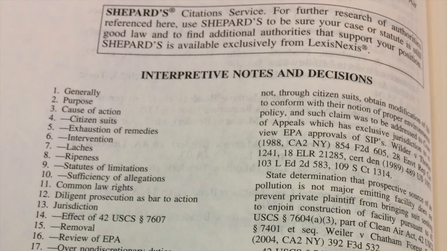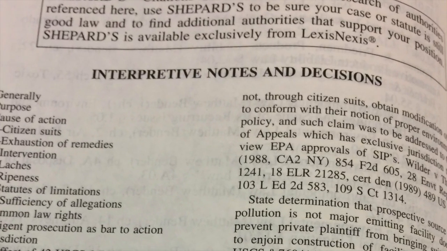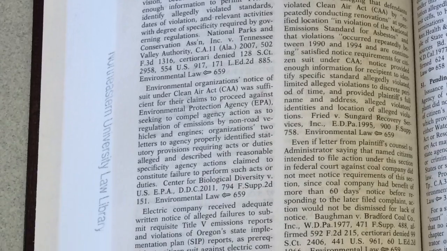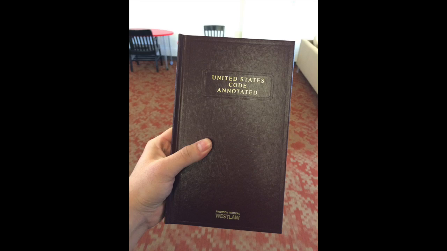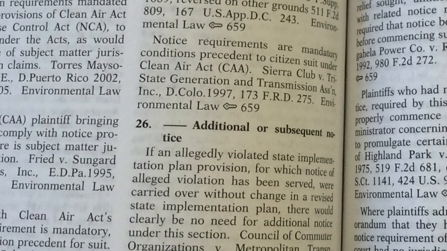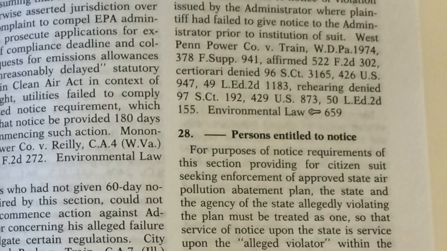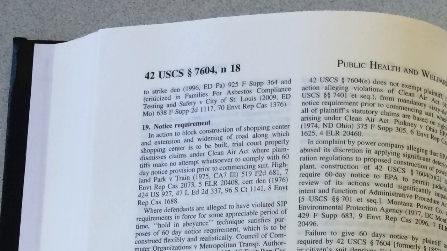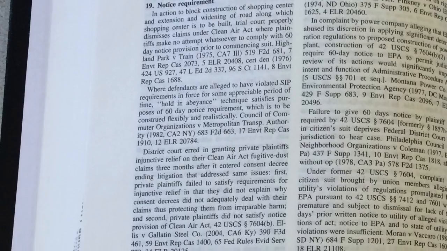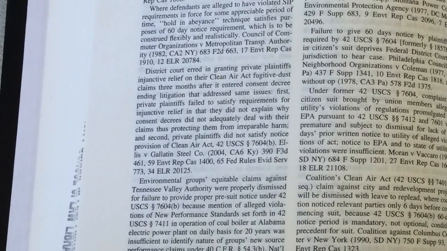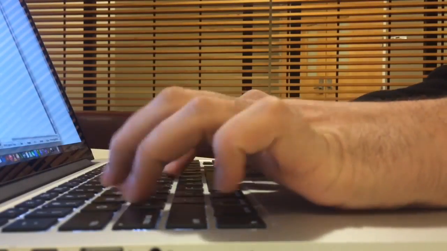Finally, the Notes and Decisions section contains, as the title suggests, short notes about cases relevant to the statute, organized by issue. In West's annotated code, you find that under Notes and Decisions, notes 25 to 29 appear particularly relevant. In Note 19 of Lexis Code Service, you also find a bunch of useful cases explaining the purposes of the notice requirement and the consequences of violating it. These may include some cases that your supervisor will want to know about.